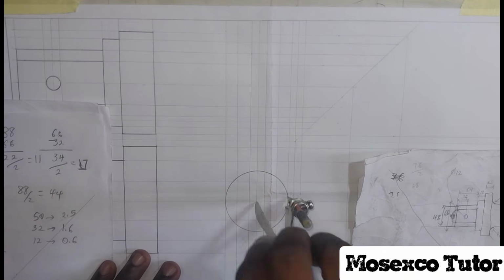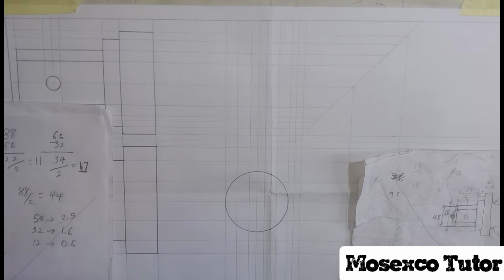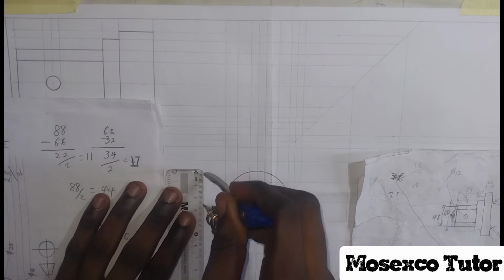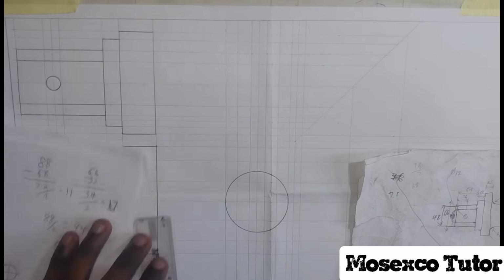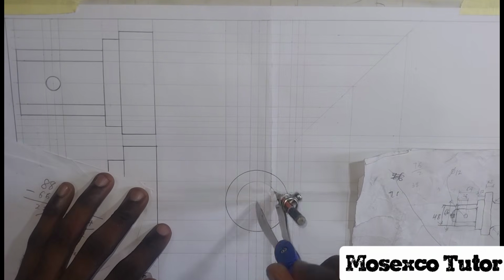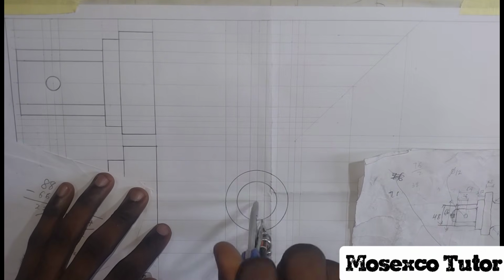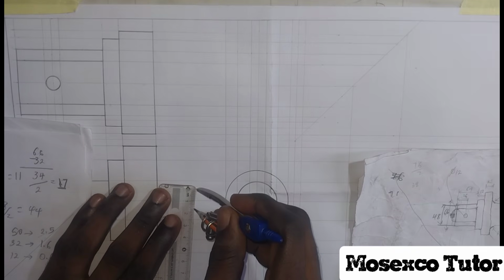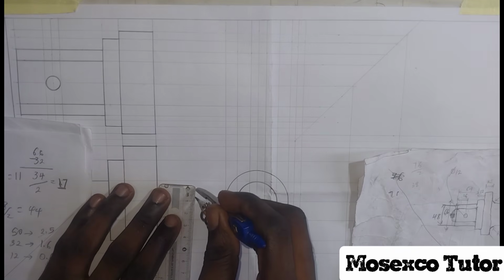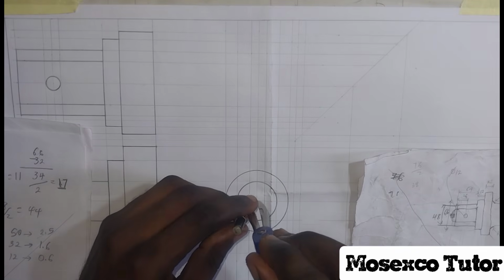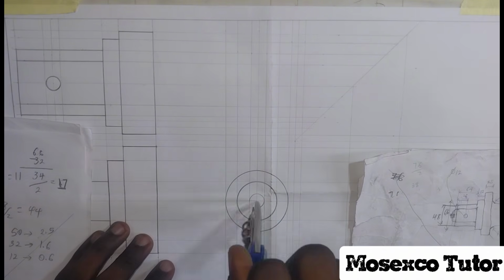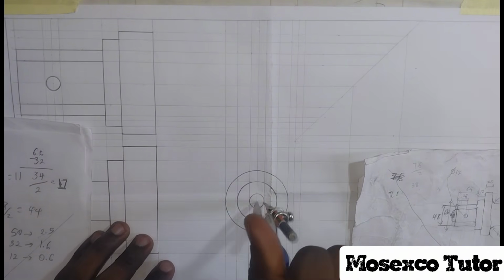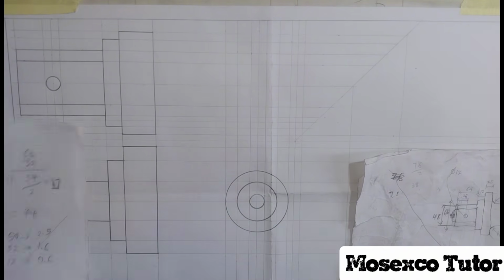So I draw my circle of radius 2.5, the fourth line, which you can see there. Then from the same midpoint, radius of 1.6, I put it at that same point, the fourth line. I draw the other circle, that's radius 1.6. Now with the radius of 0.6, at the same midpoint also, I put it at the point, then I draw the third circle. All these three circles being thick.